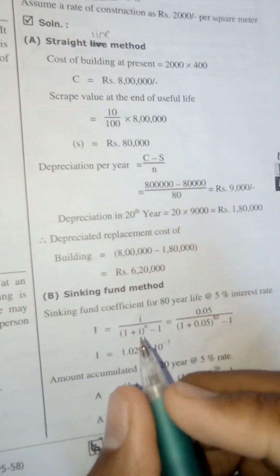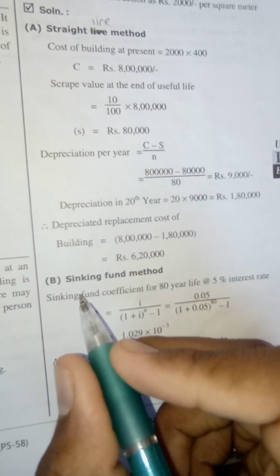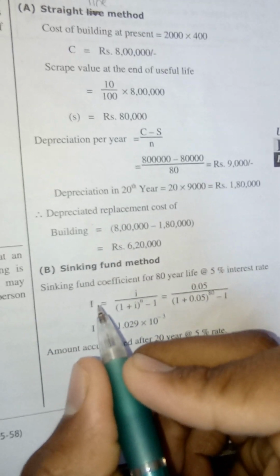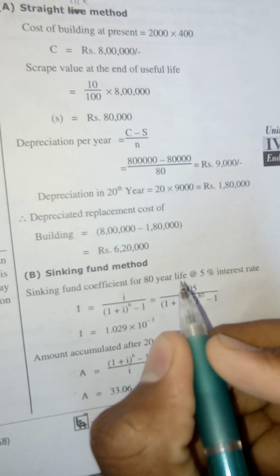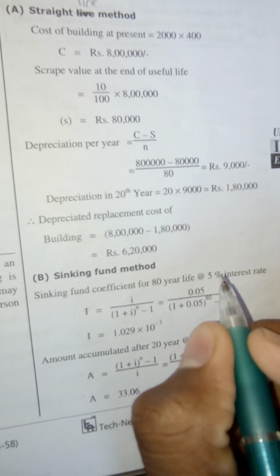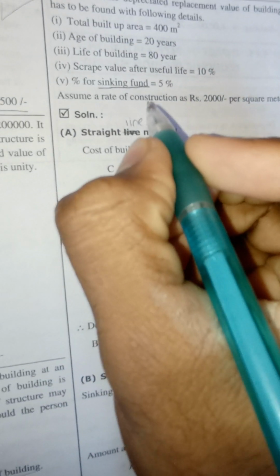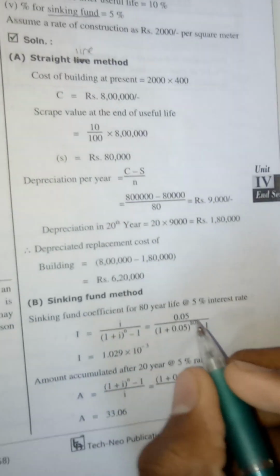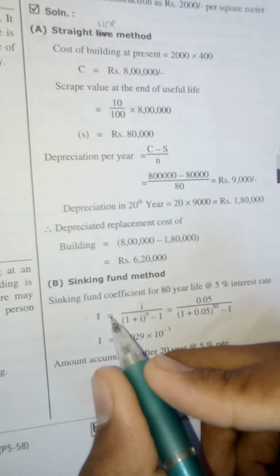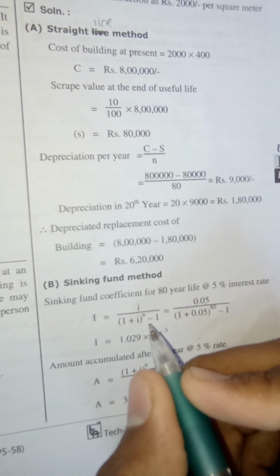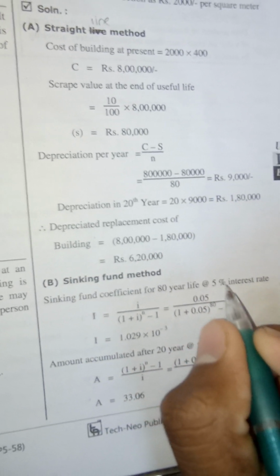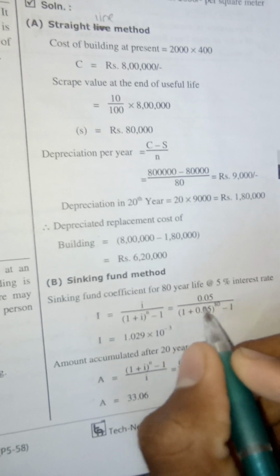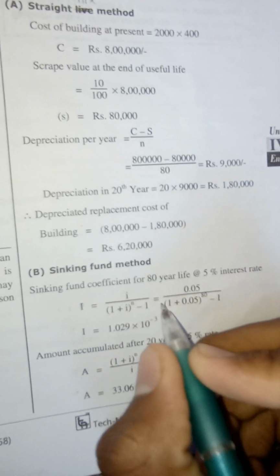But the question is not ended here. Now our main method, sinking fund method. Since sinking fund coefficient for 80 years life at the rate 5% interest rate, we actually are given the 5% interest rate. I equals i divided by (1 plus i) raised to n minus 1. So the i was 5%, 5 divided by 100. Everything, this 1 is constant.